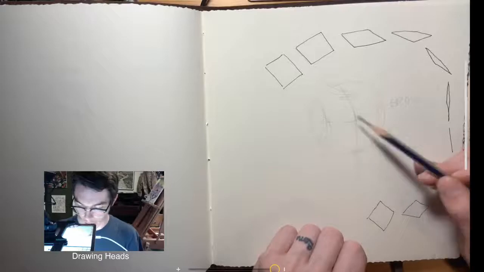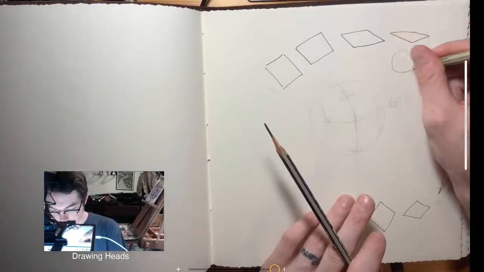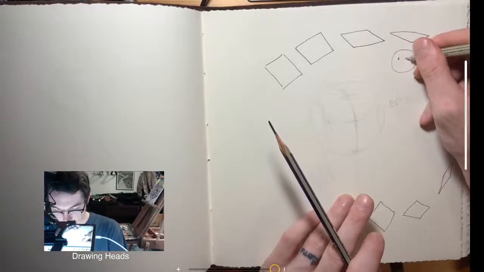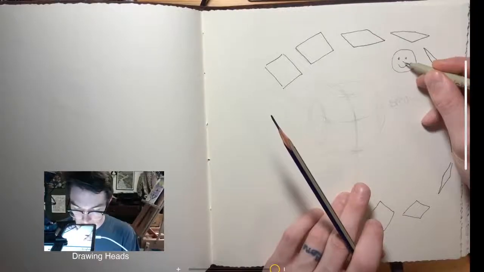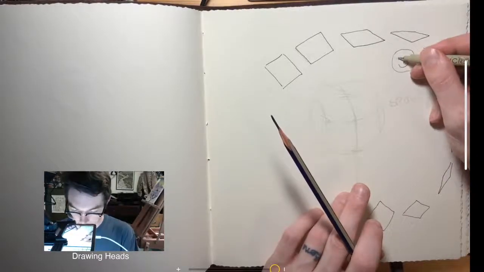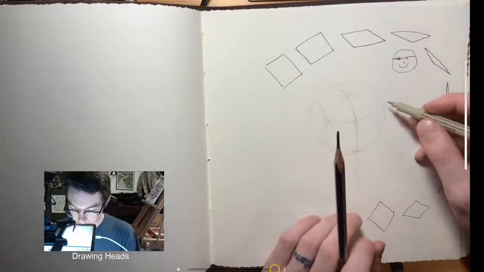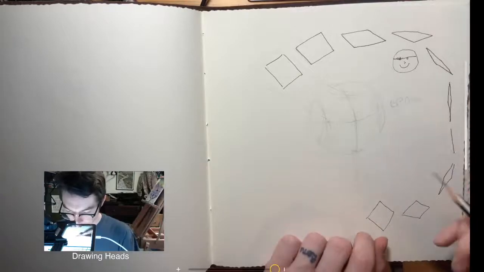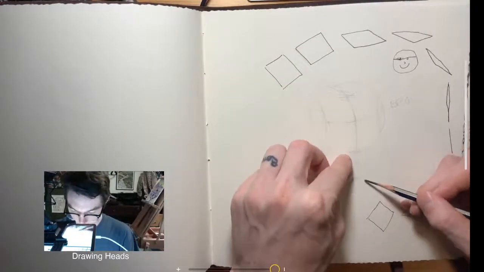People tend to, when you draw eyes on a head, draw a circle, and then two eyes and a mouth, like that. Or a nose, whatever. But this puts the eyes up here, when really the eyes are much lower on a head. So if I keep this space, and here's the chin.